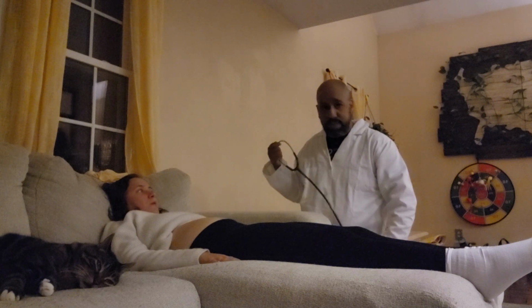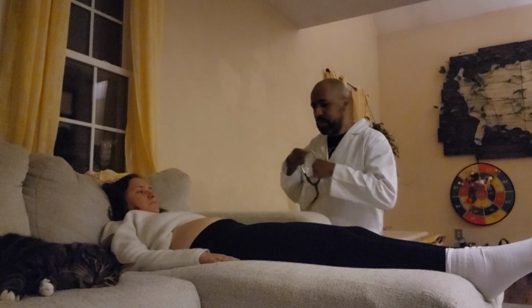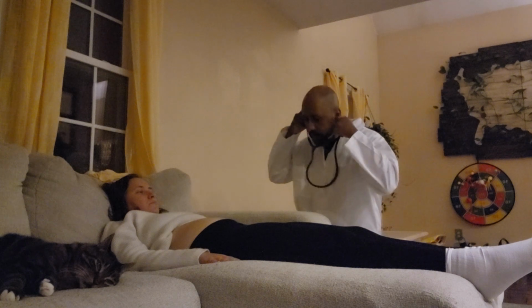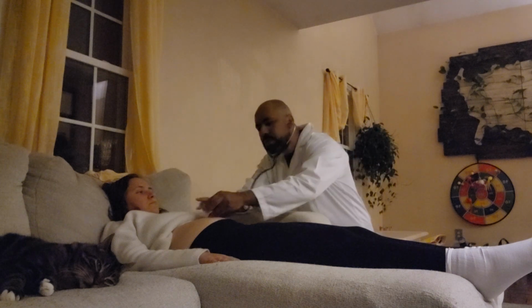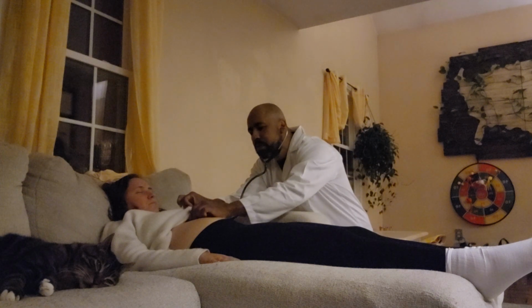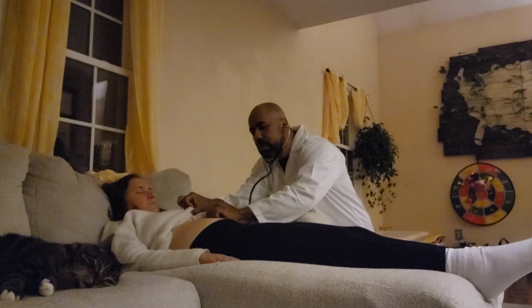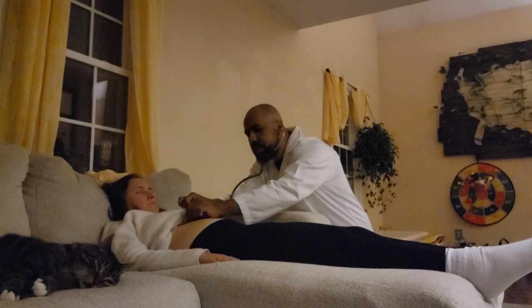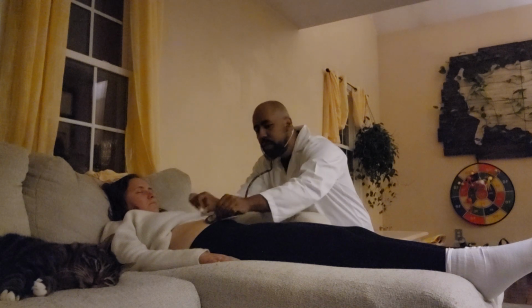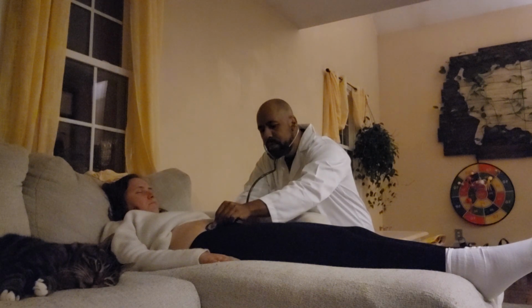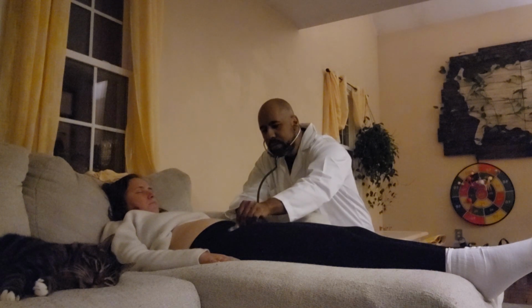I'll be assessing for bruits, and I'll be using the bell of my stethoscope. Checking the renal arteries, iliac arteries, and the femoral arteries.